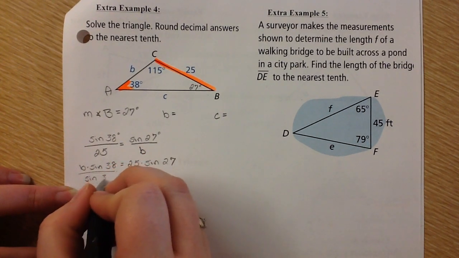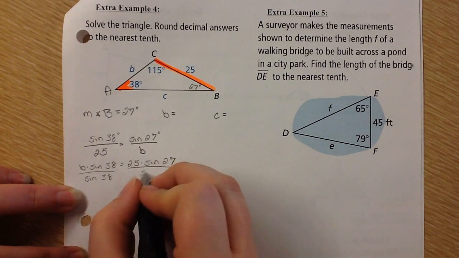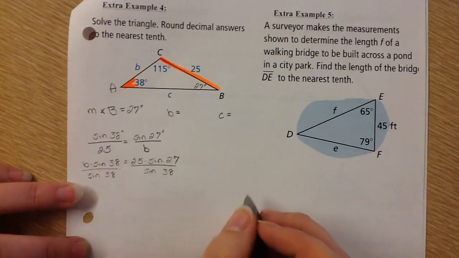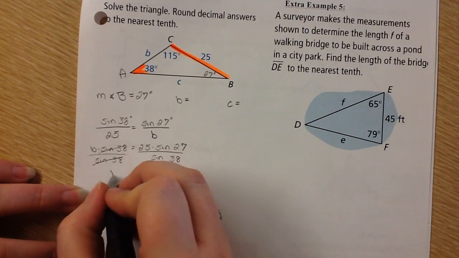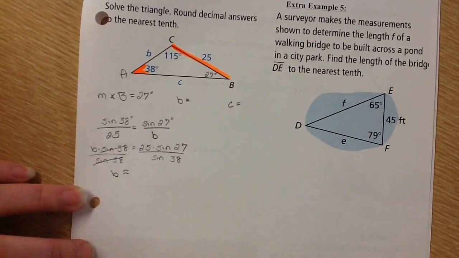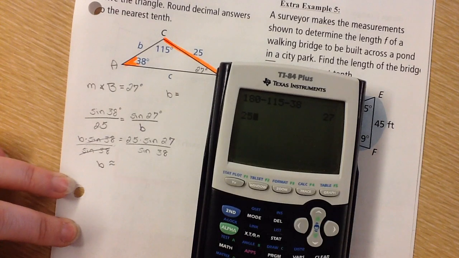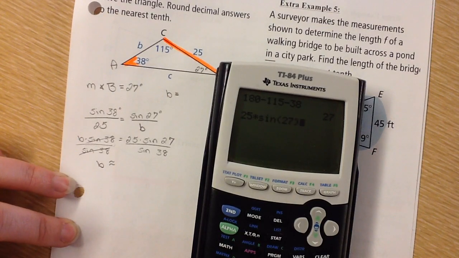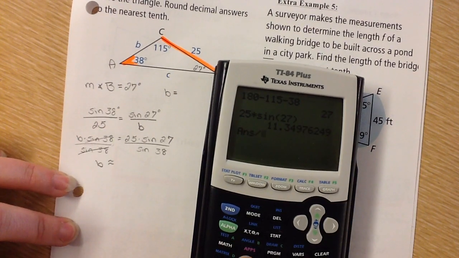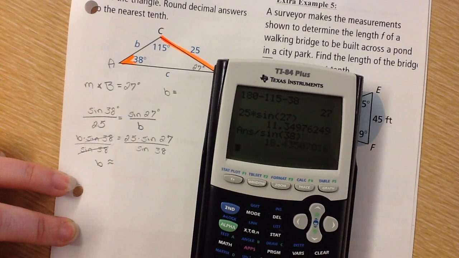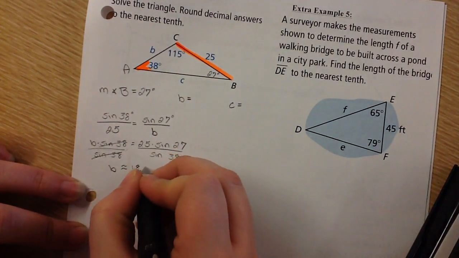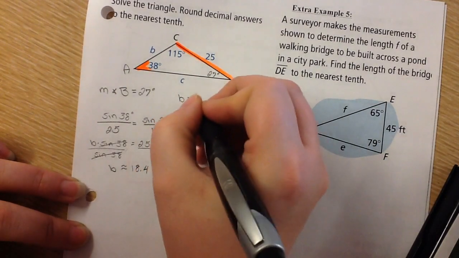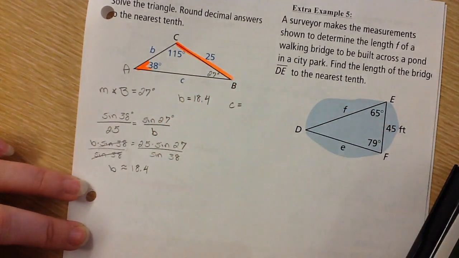Do you notice how I don't round that in there? The more often you round, the more inaccurate your answer is. Okay, so to get rid of a multiply by sine of 38, I divide. So B, lowercase b, would be approximately 25 times the sine of 27, enter, divided by the sine of 38. We get 18.4. B is approximately 18.4. So I'm going to put that up there. Now we just need to find C.